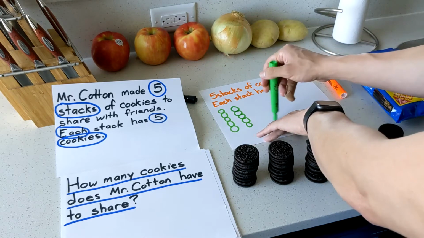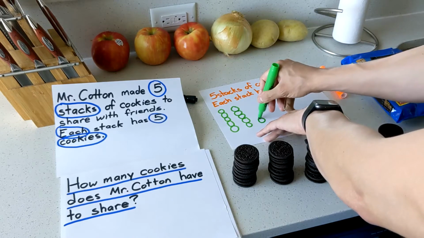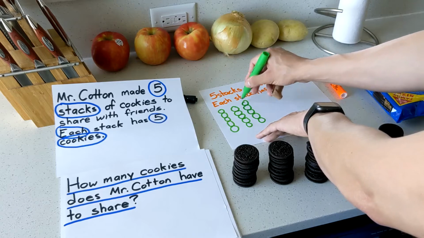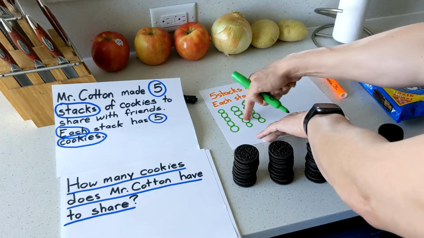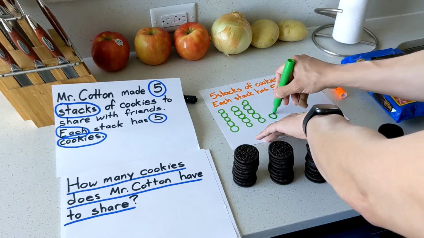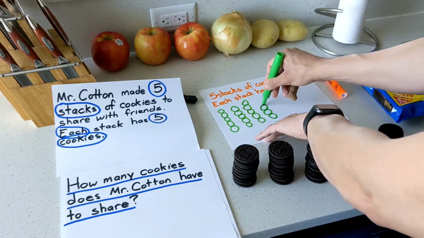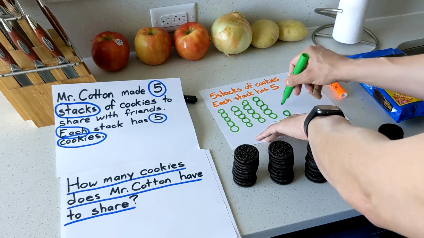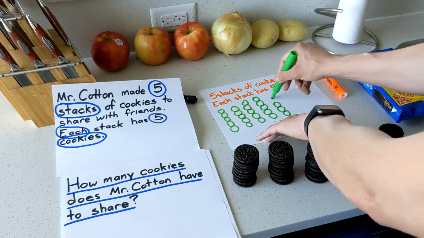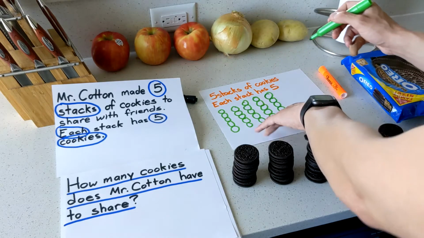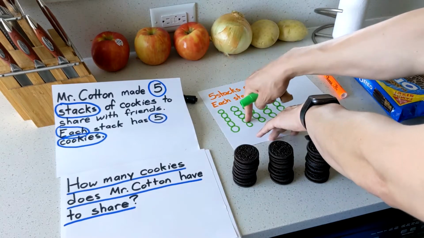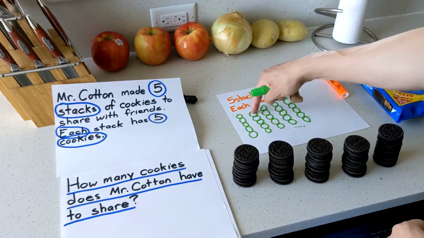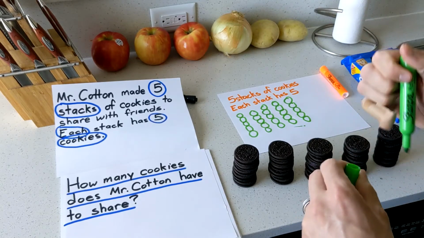It's another stack. 1, 2, 3, 4, 5. That's another stack. That's 3 stacks. We need 2 more. 1, 2, 3, 4, 5. And 1, 2, 3, 4, 5. All right. 5 stacks with 5 cookies in each stack.